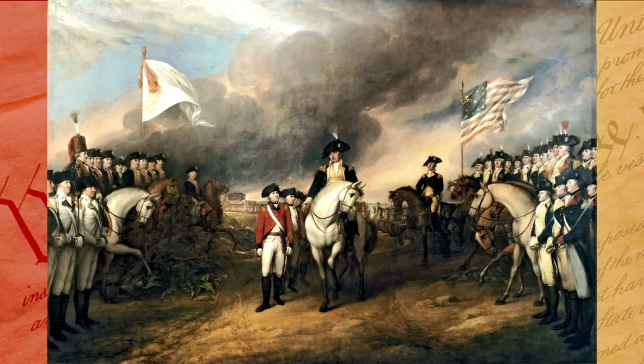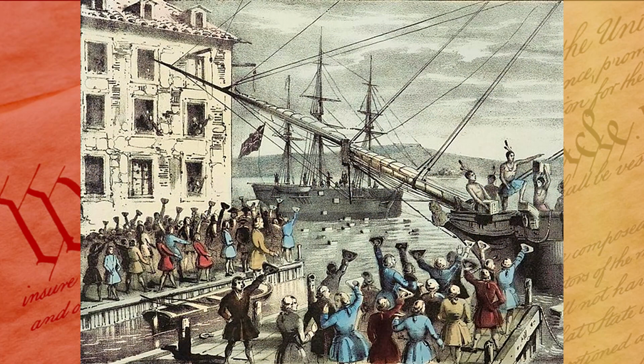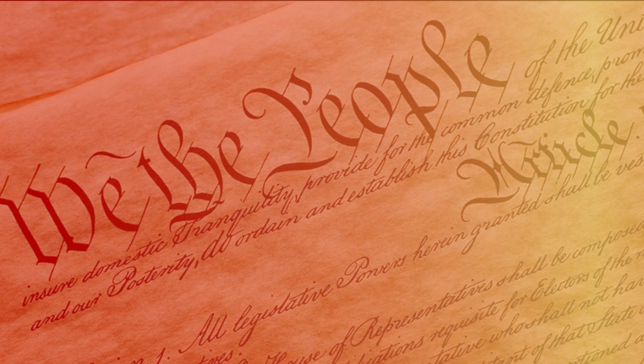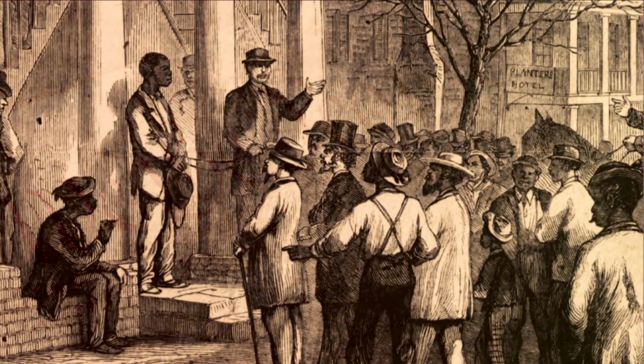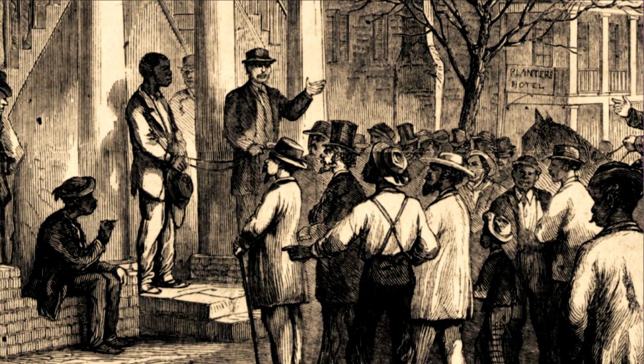The American Revolution, while a noble fight for freedom, ultimately was stirred on by economic concerns. So when the young nation was creating her founding documents, a looming shadow began to peer around the corner. This, of course, was the institution of slavery.